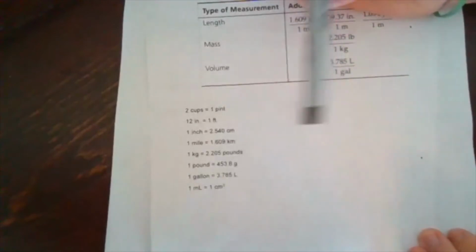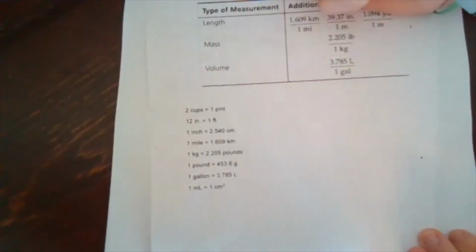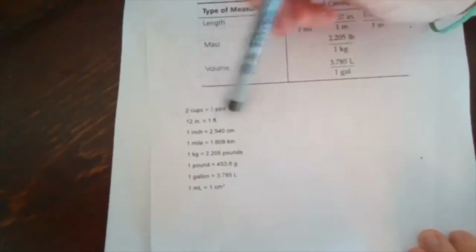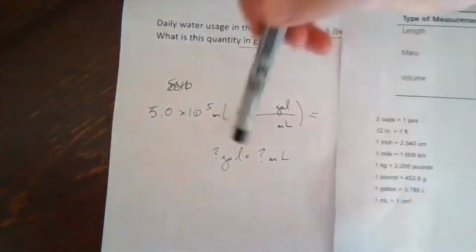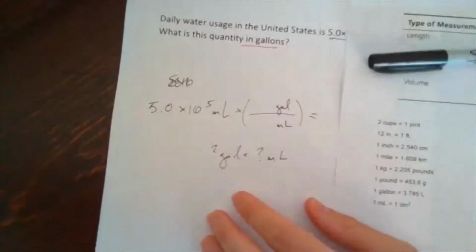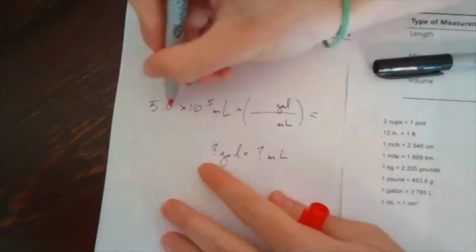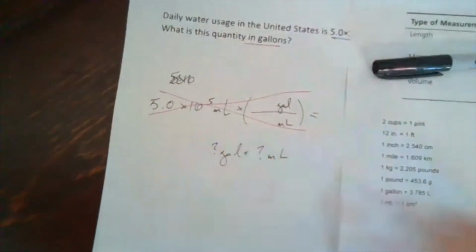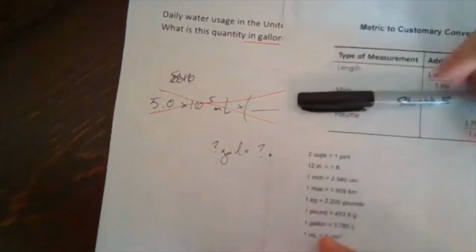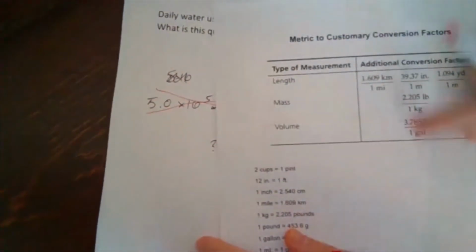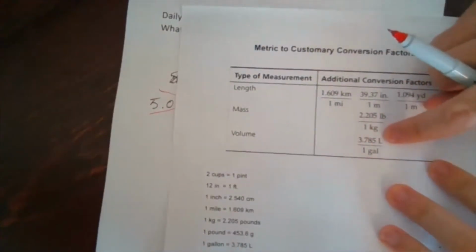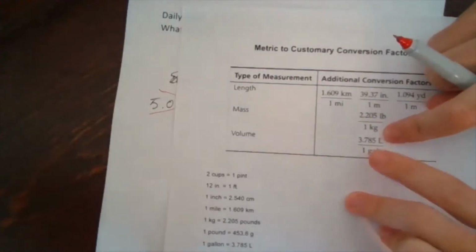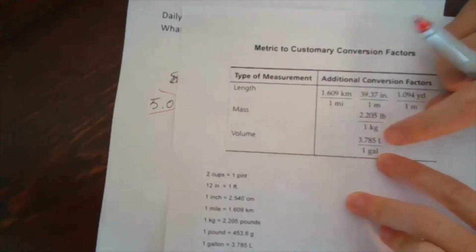Milliliters to cubic centimeters. Gallons to liters. Cups to pints. None of those are really going to help. So I know none of them are quite what I want. So unfortunately, this isn't going to work. I can't just do this in one step because I don't have access to a direct gallons to milliliters conversion. What I do have is a gallons to liters conversion, which at least would get me from customary to metric.